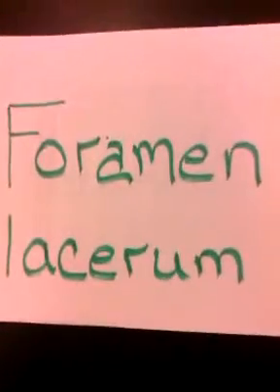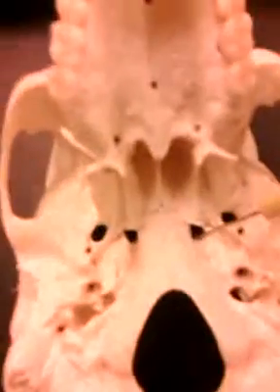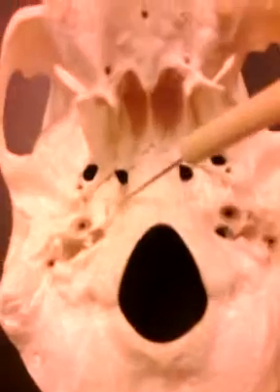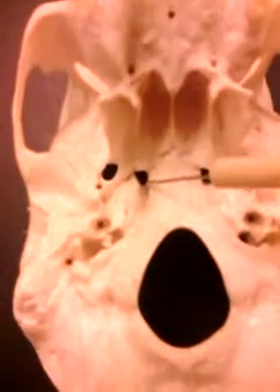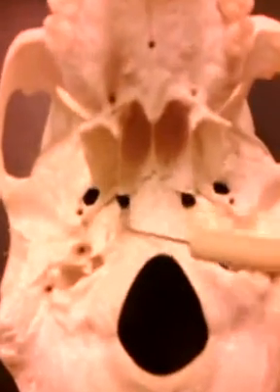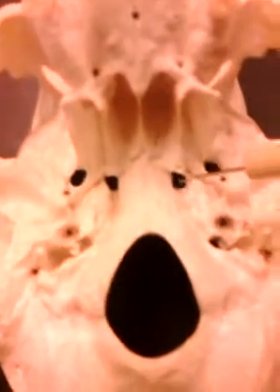Next, we have the foramen lacerum. Okay, foramen lacerum. You have two of them, which are just anterior to the foramen magnum.